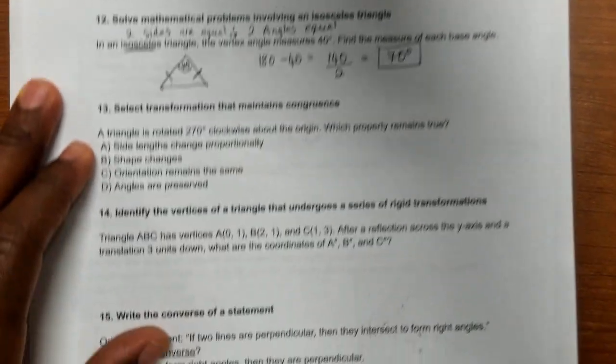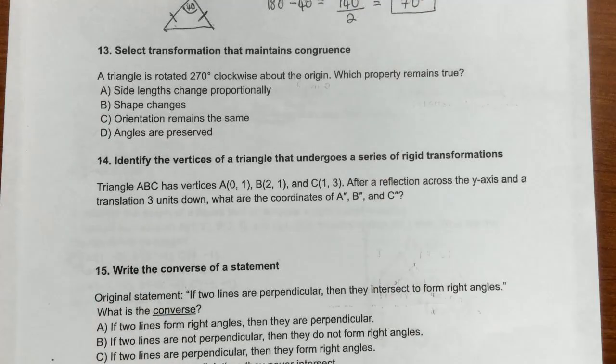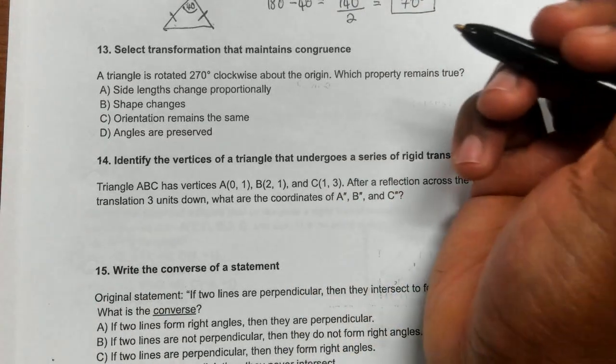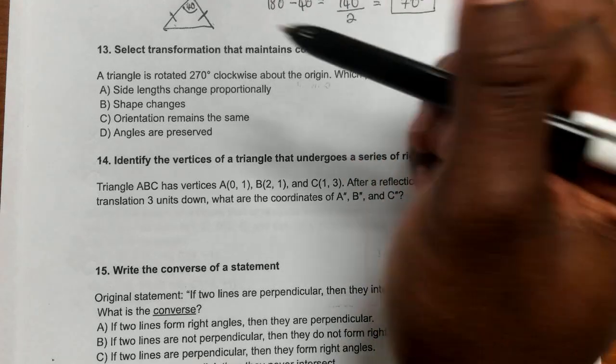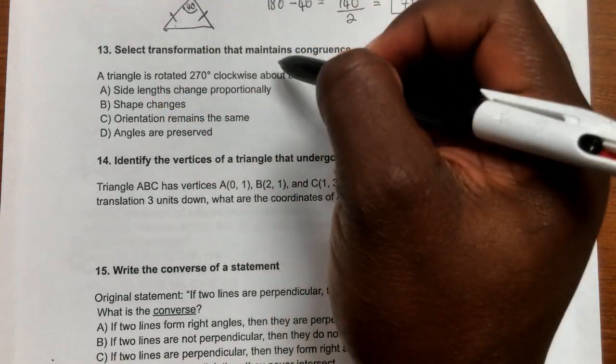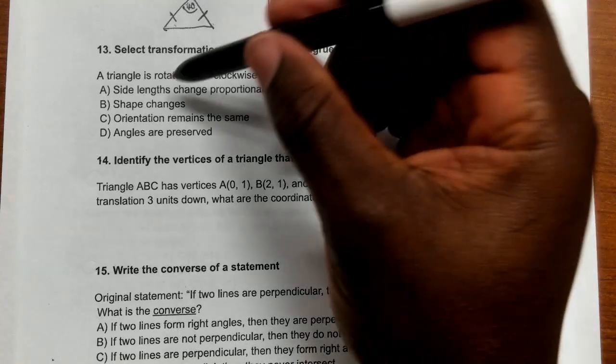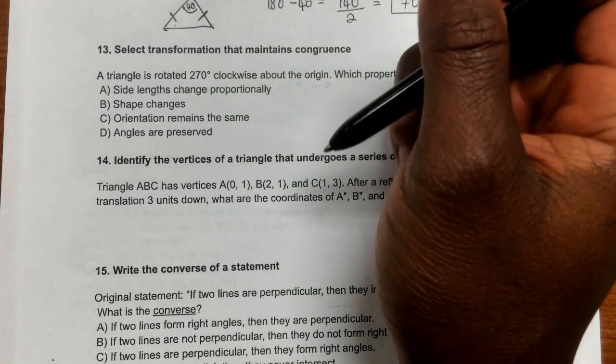So the next question, question 13, says select the transformation that maintains congruence. Congruence means that it's staying the same. It says a triangle is rotated 270 degrees clockwise about the origin. Which property remains true? The side lengths change proportionally.